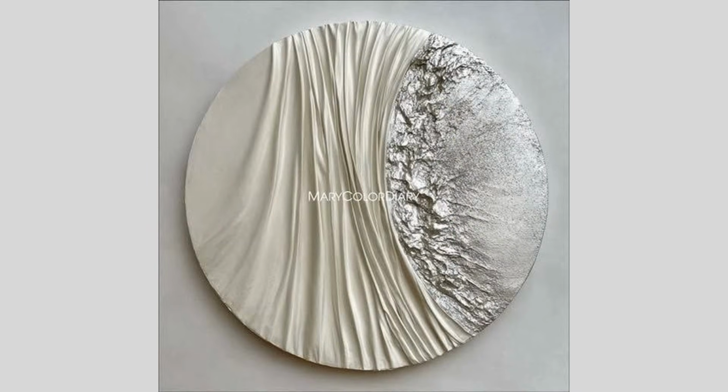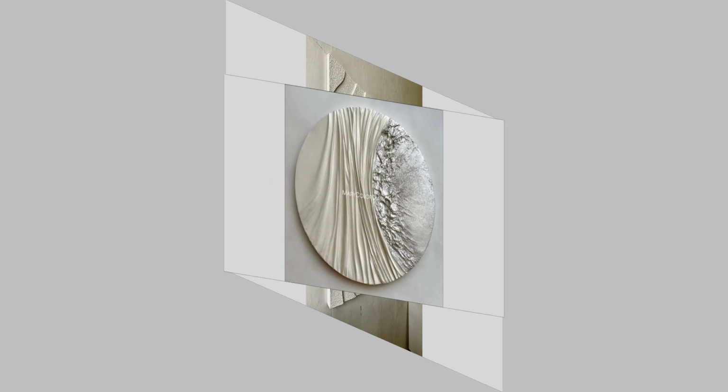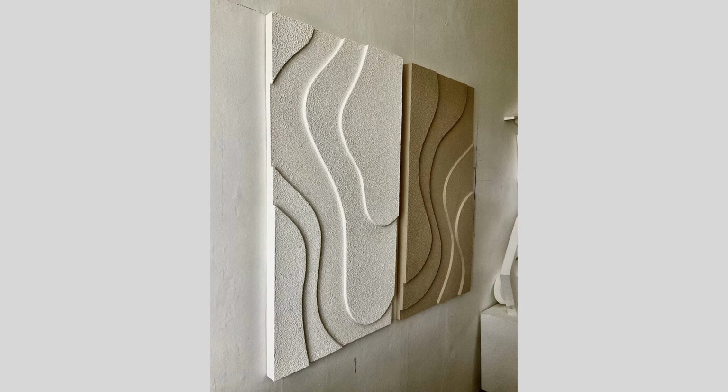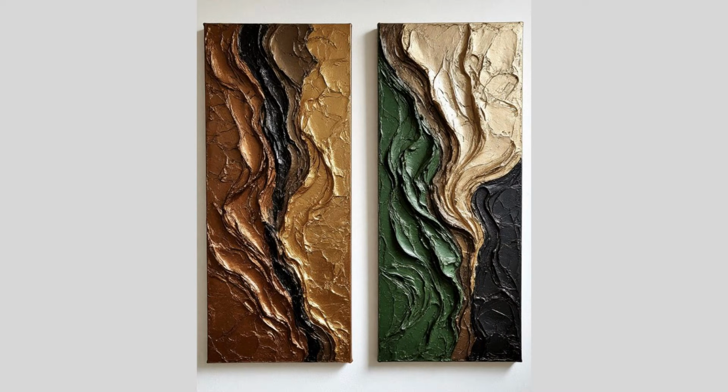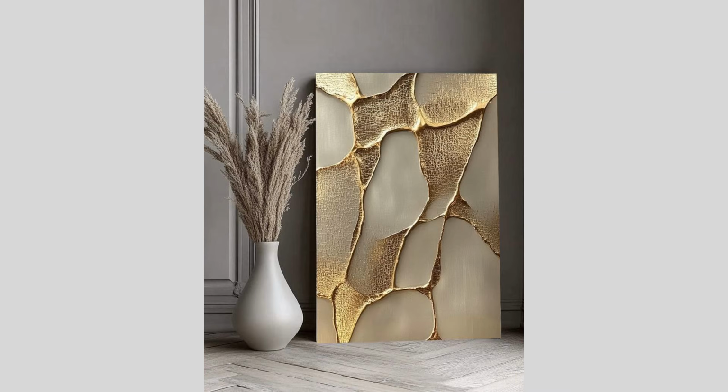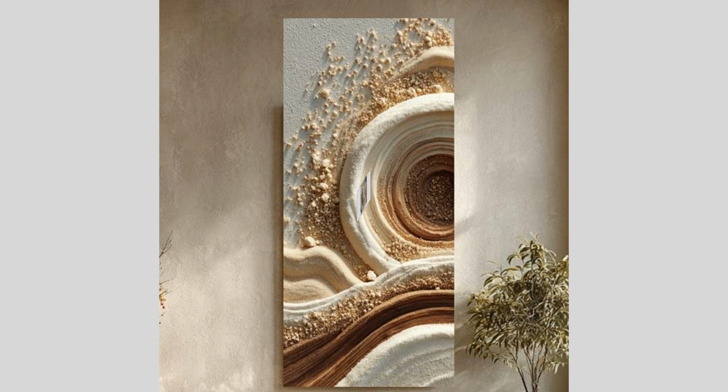Dynamic abstract wall art is also a journey of creativity and growth. Each project teaches new skills and opens new possibilities. By experimenting with different techniques, materials, and designs, you can continuously improve and develop your own artistic voice.